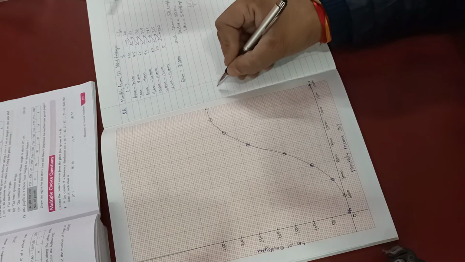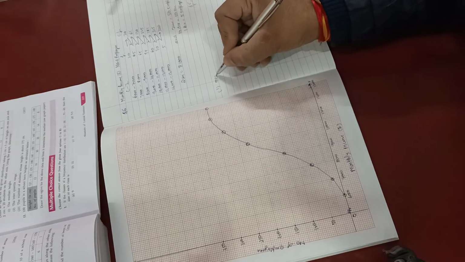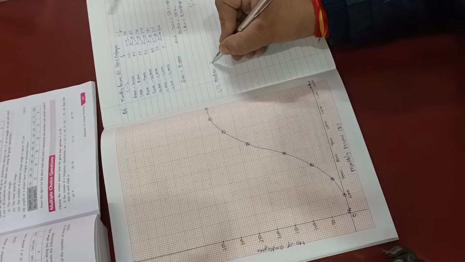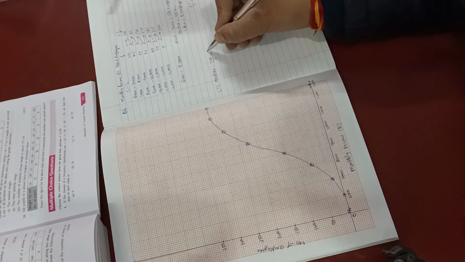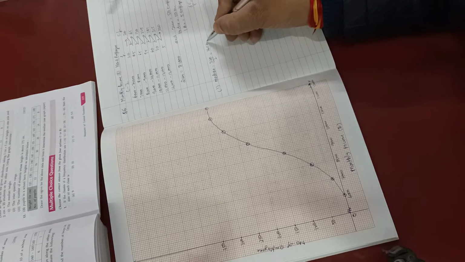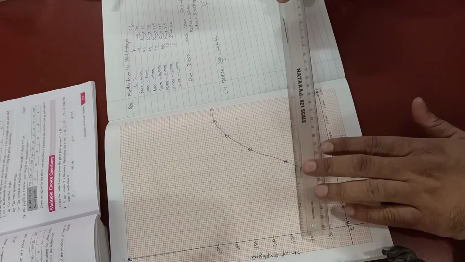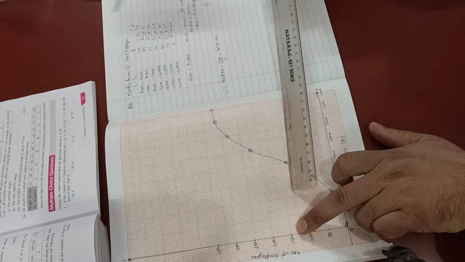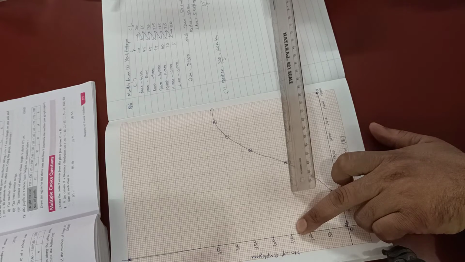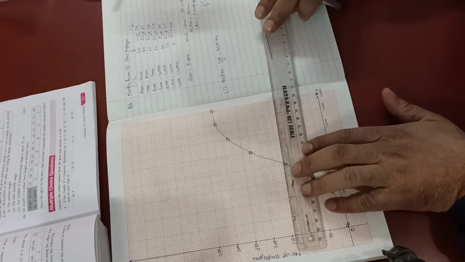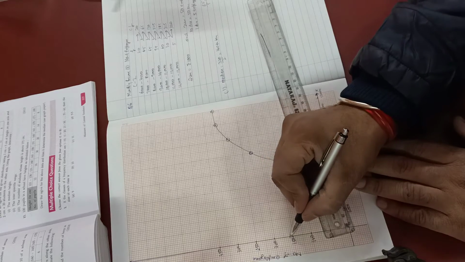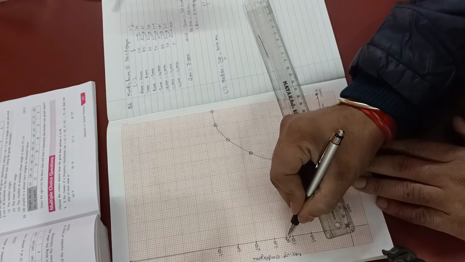Now first we need to find the median wage. The median will be 320 upon 2, that is the 160th term. The 160th term is 10 more after 150. So 10 divided by 5 is 2 divisions. This will be the 160th mark.